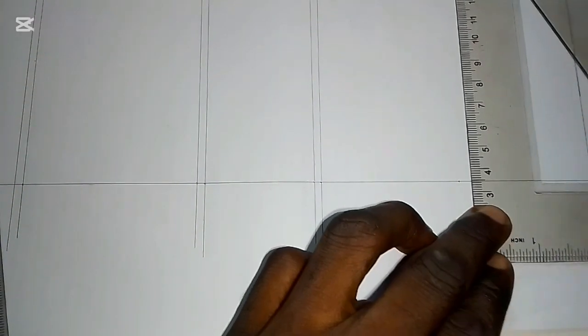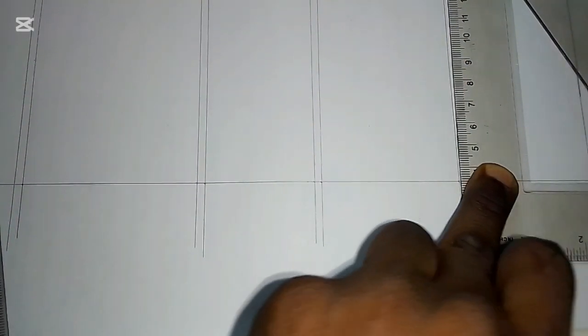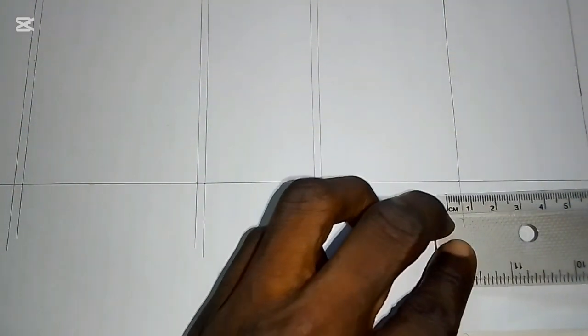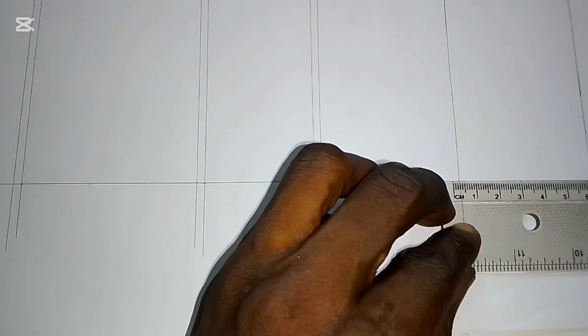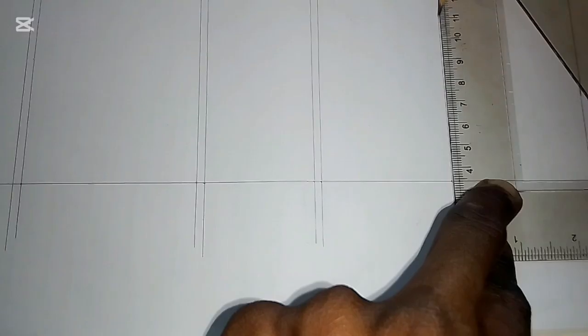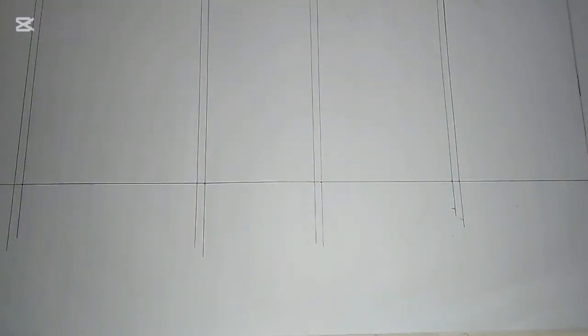So from here, the vertical. I'm going to put my thickness now, 0.3.